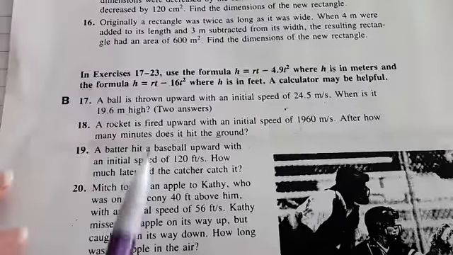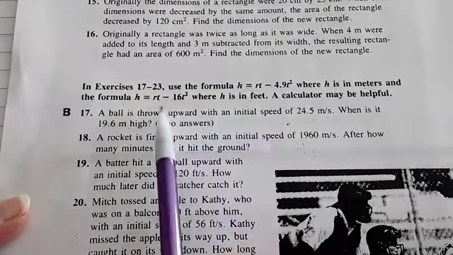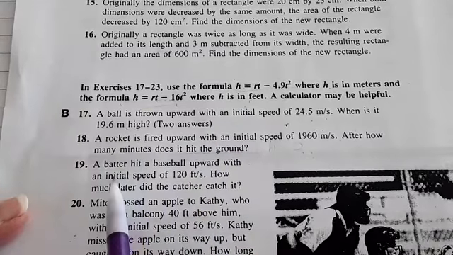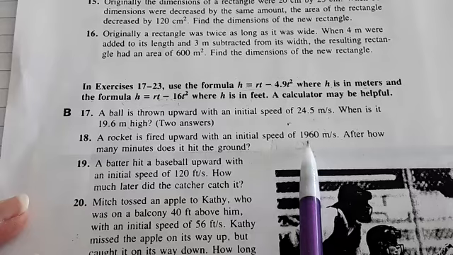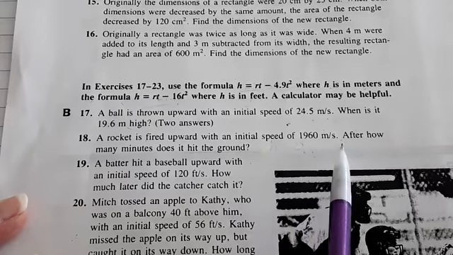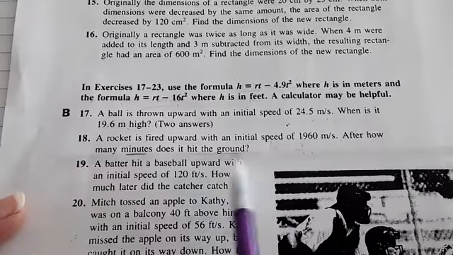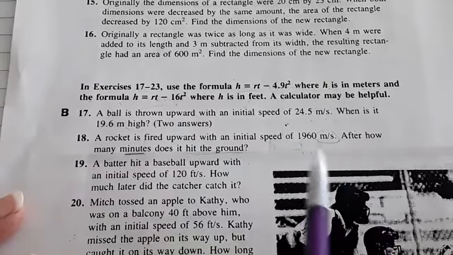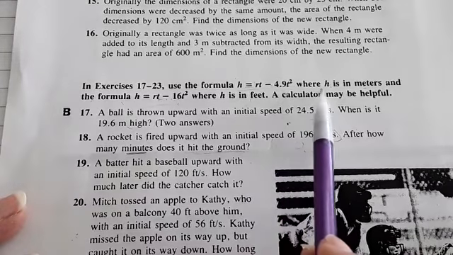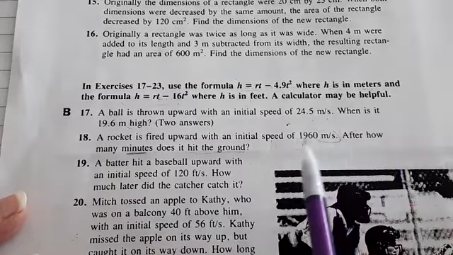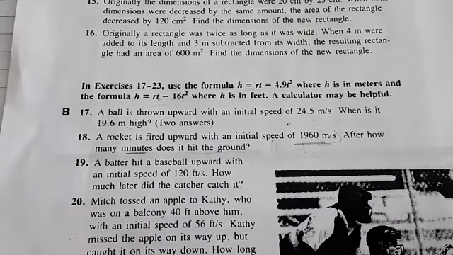All right, 18 is going to be the next one we go over. That one deals with choosing one of these two formulas. Number 18 is talking about a rocket fired upward with an initial speed of 1,960 meters per second. How many minutes until it hits the ground? All right, meters per second, which of these formulas will we use? The one with 4.9, yes, because h is in meters. This is going to be our rate. How many minutes means time is missing.